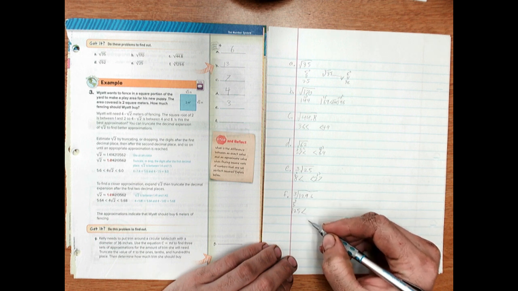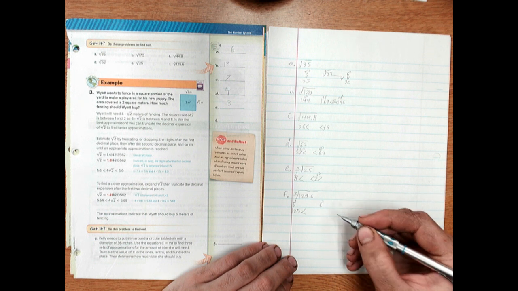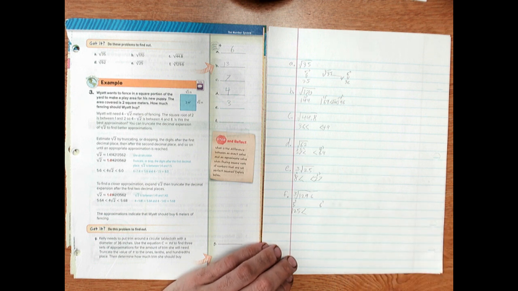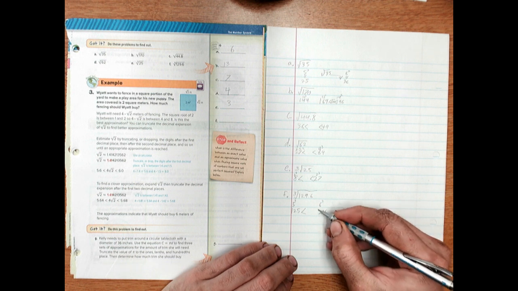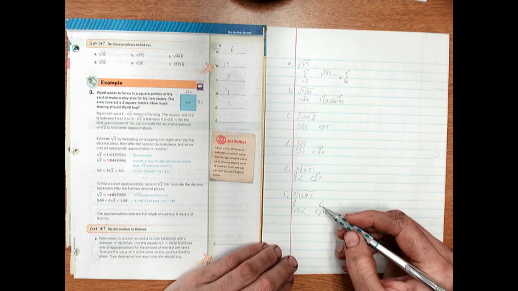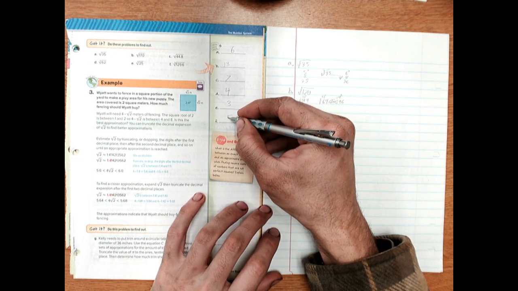And it's bigger than that. And 6 cubed, I don't know, but it is an easy enough number to calculate with my calculator. 216. So we know it's between 5 and 6, and it's closer to 5. So 5 is what we use.